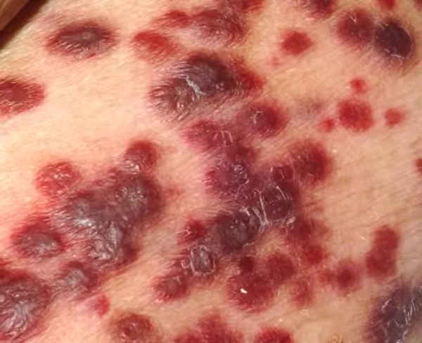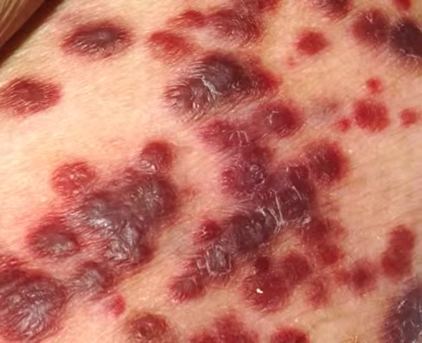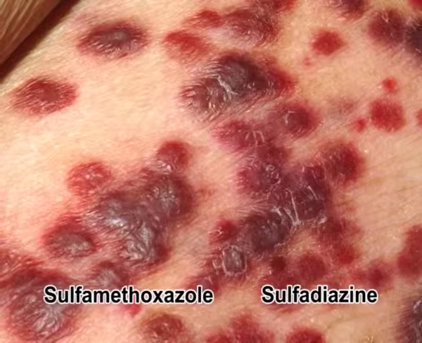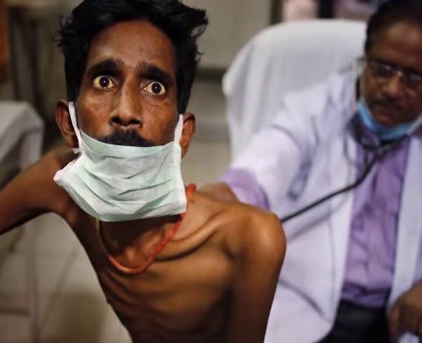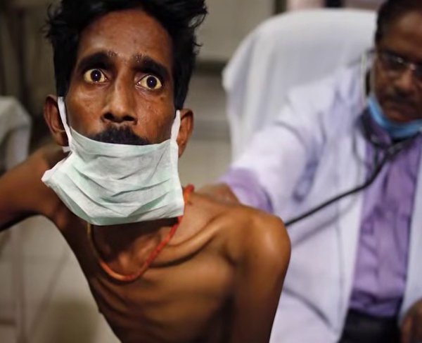The second class is intermediate acting sulfonamides. Here the molecules have a half-life between 10 to 24 hours. These are mostly used for infections requiring prolonged treatment. The examples are sulfamethoxazole and sulfadiazine, which have been used for various infections, especially active against invasive aspergillosis in AIDS patients.